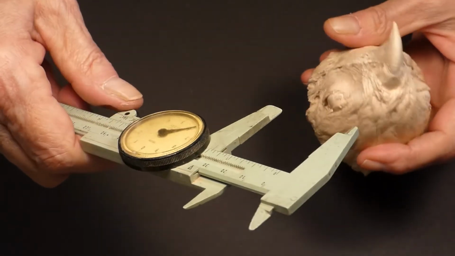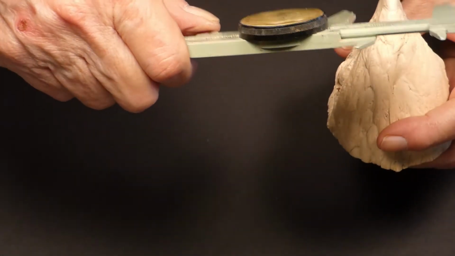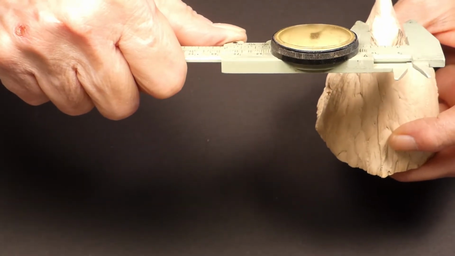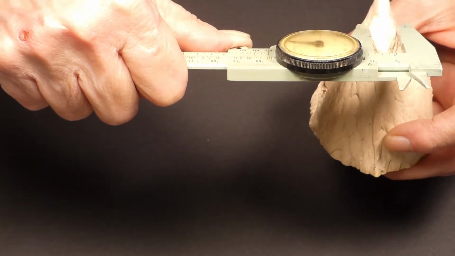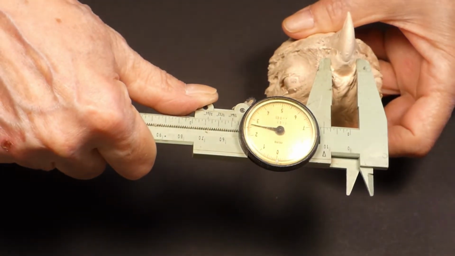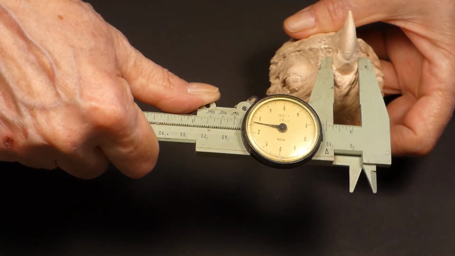The distance between the back of the nostrils is 12.6 millimeters.